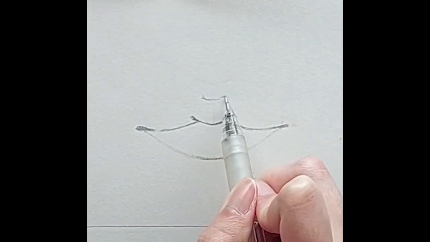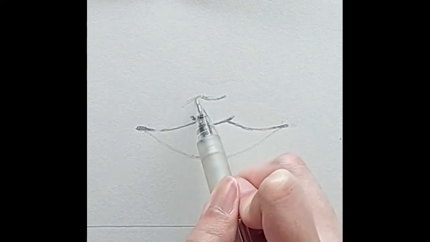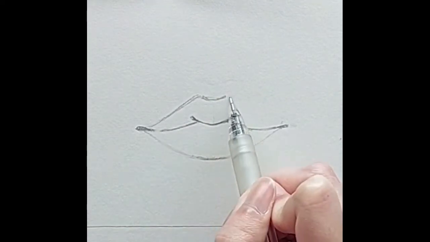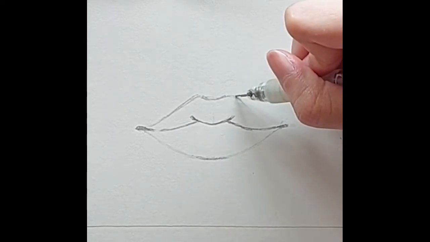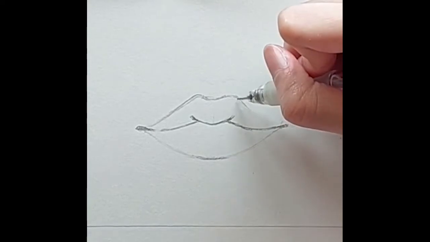Once again, Cupid's bow. Usually when I draw lips, I usually have the bottom lip a lot fuller compared to the top lip. But that's for you to mess around with, as we're just doing the basics of the shape of the lips and just drawing them.